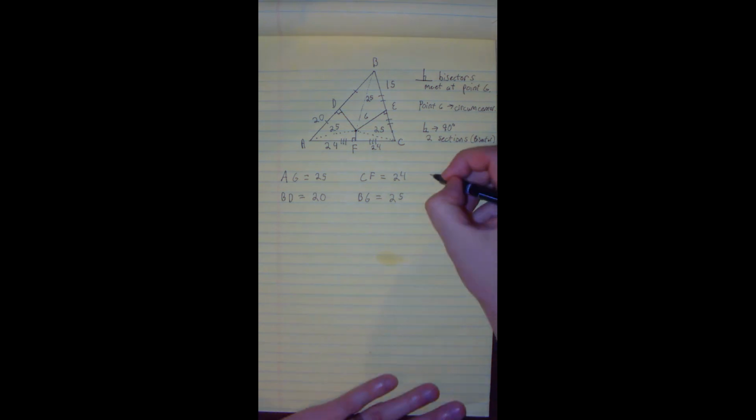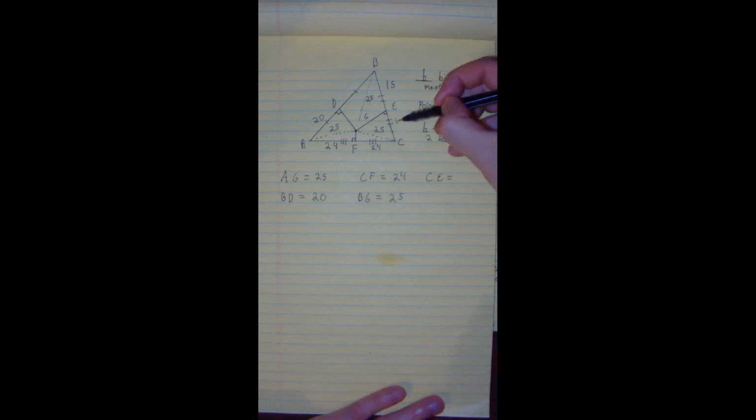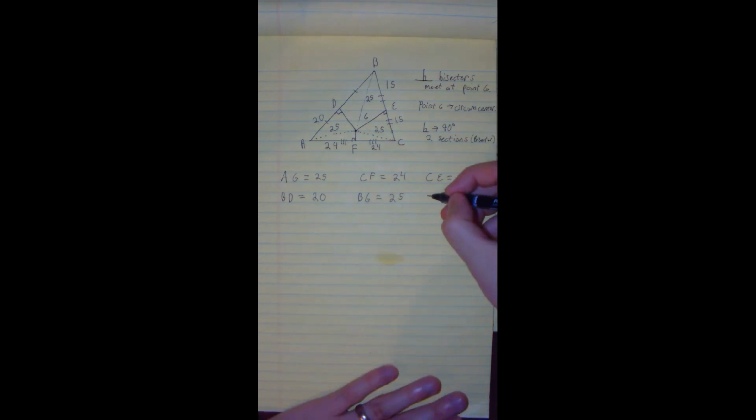Number 5, we're looking for CE. CE is going to be 15 because, again, we have perpendicular bisectors. If BE is 15, EC has to be 15. And the last part of this question is to find AC.